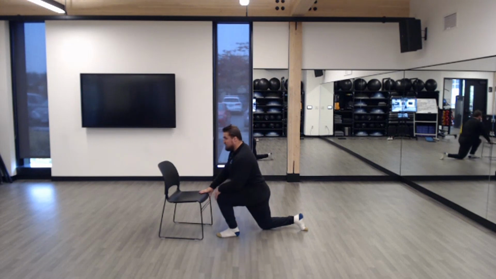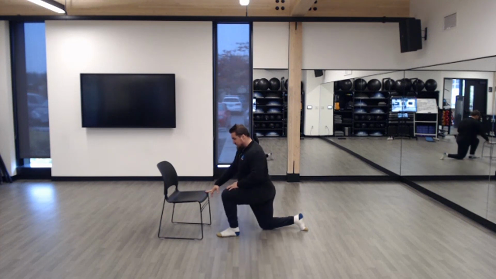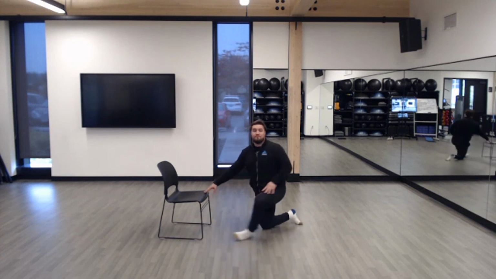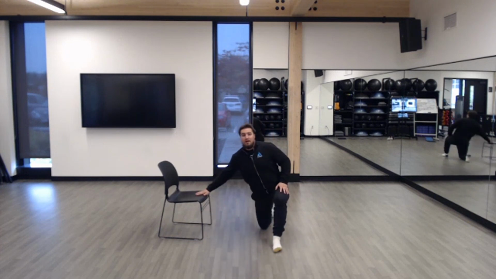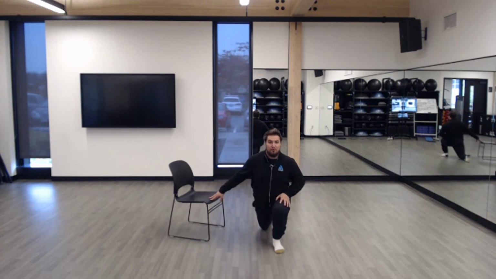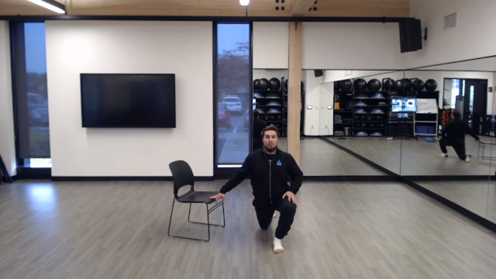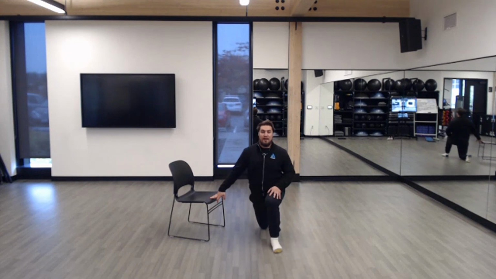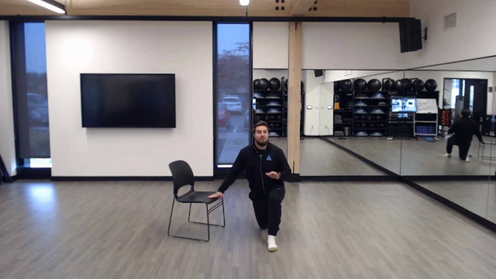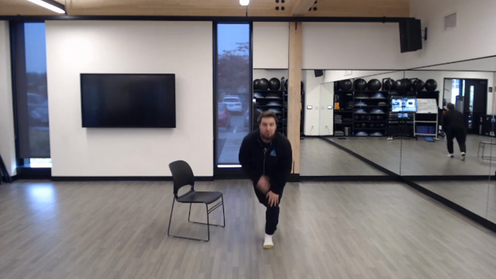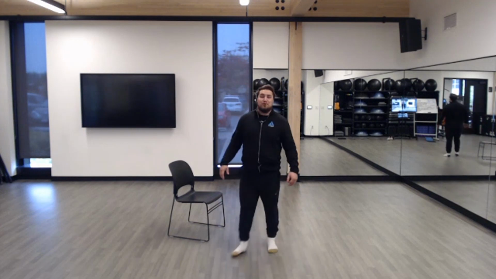I'll be going directly over my toe, then out over my pinky toe, then out inside of my big toe. So I'll show that again. I'm going out over the front directly, out over my pinky toe, and then out inside of my big toe. Just working through those 3 different angles, really getting a good stretch of our patellar tendon as well as our Achilles tendon.